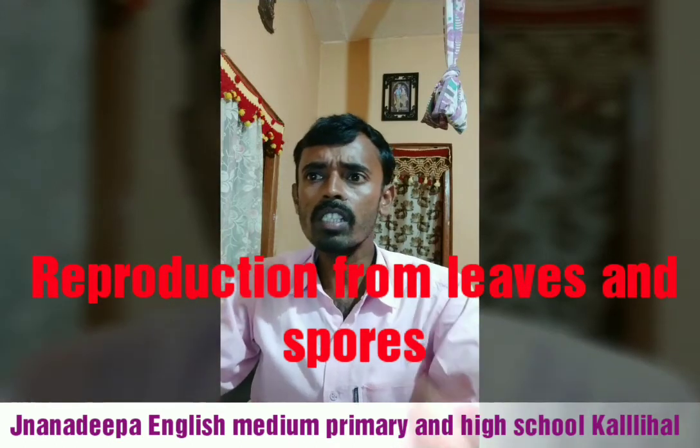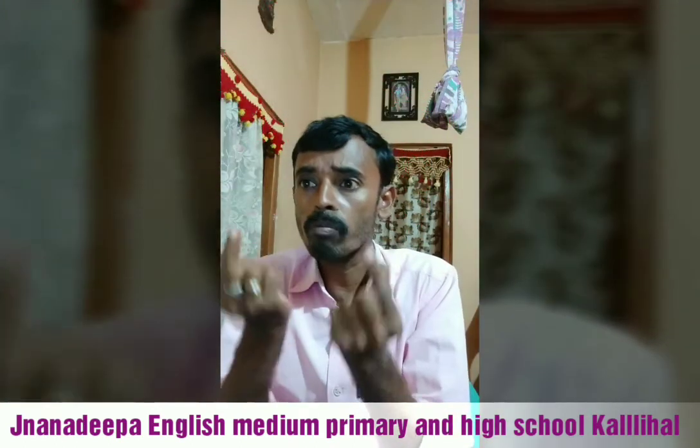Leaves of certain plants produce buds along their margins. New plants grow from these leaves if they are placed in moist soil.